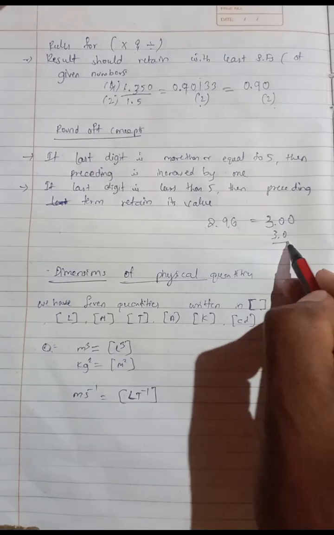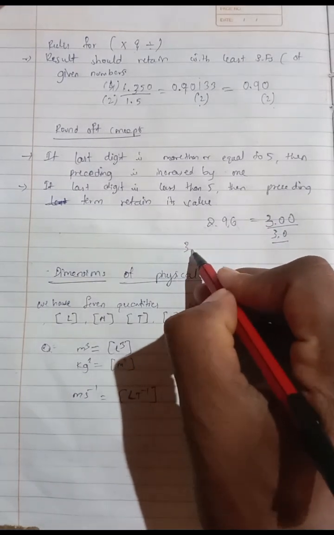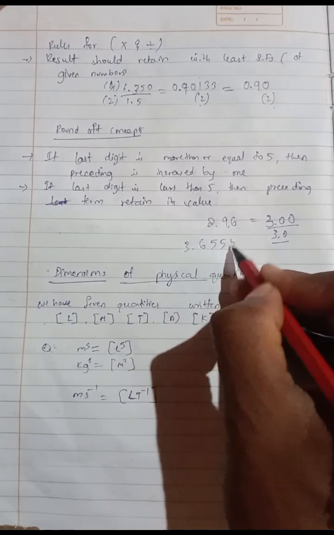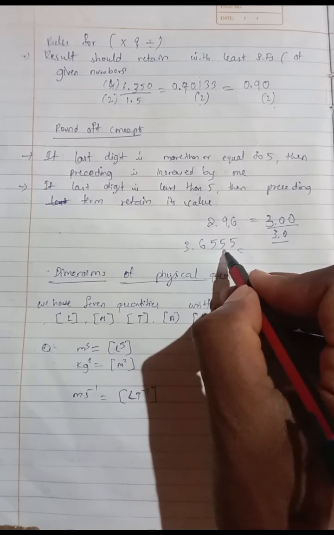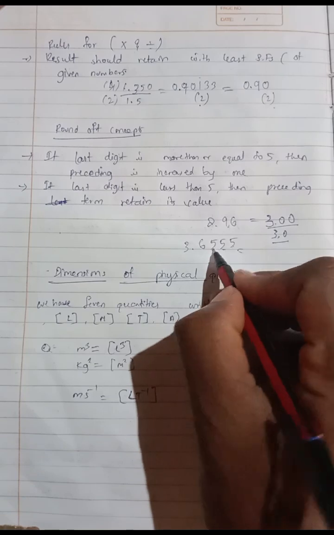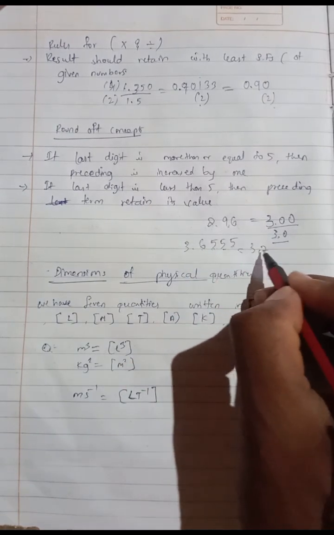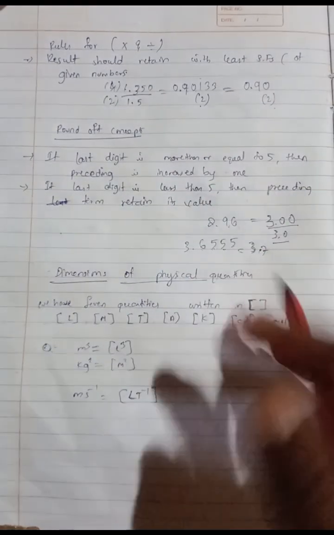3.02 for one decimal place, two decimal places. If we want to shift to 3.6555, this last digit will be 5, right? So it will be shifted and it will become 6. If it becomes 6, it is more than 5 and it will round up, so it becomes 3.7. So just go through these two statements, you'll understand.